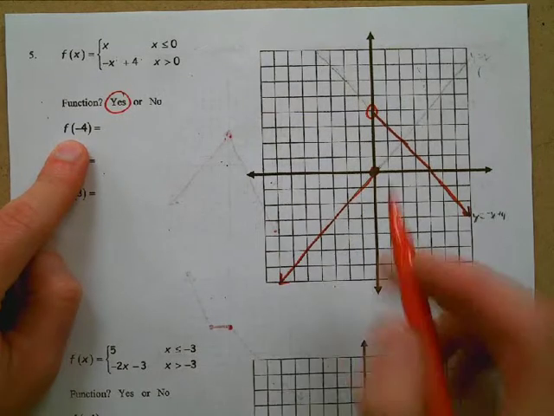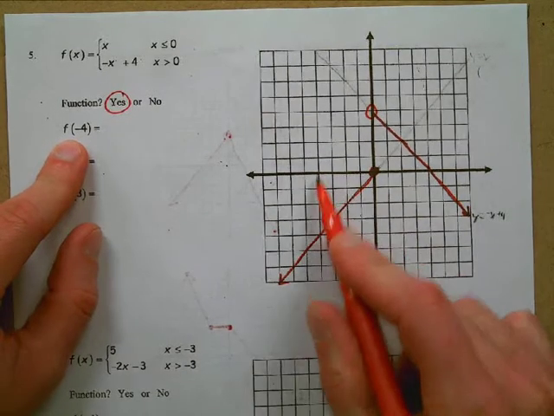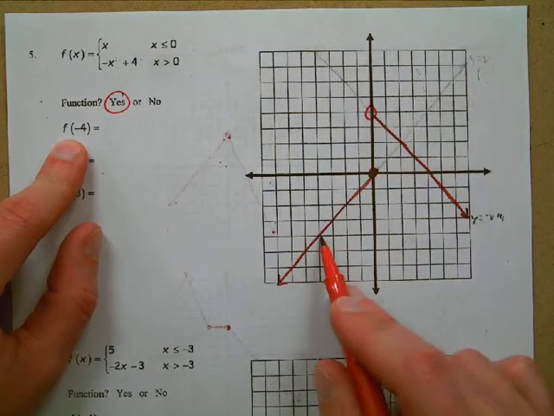Yeah, I mean, if you look here, negative 1, 2, 3, 4. So there's the x coordinate negative 4. The y value is also negative 4. So it's just negative 4 there.